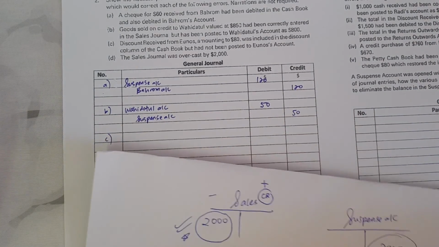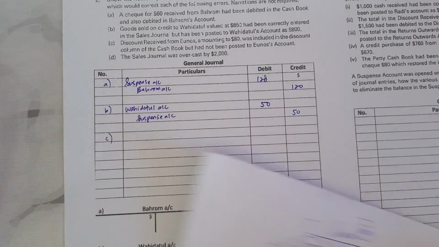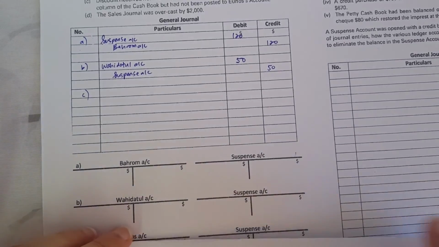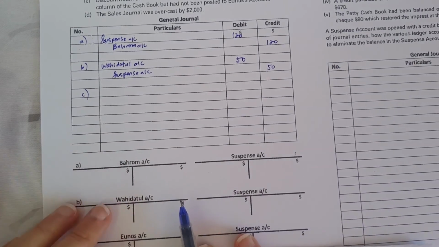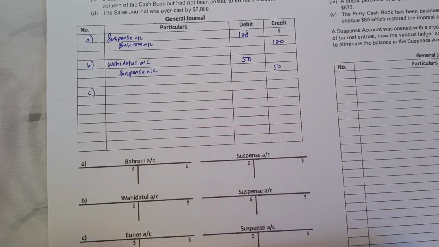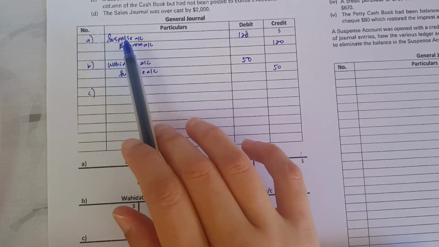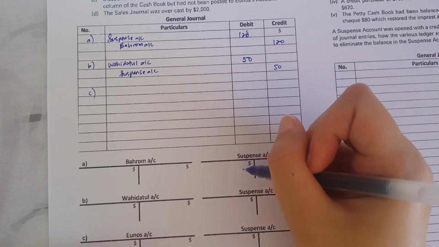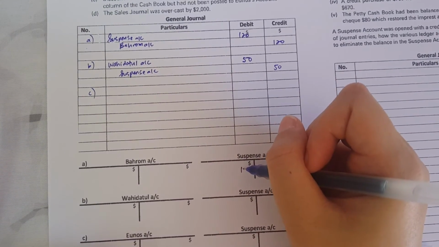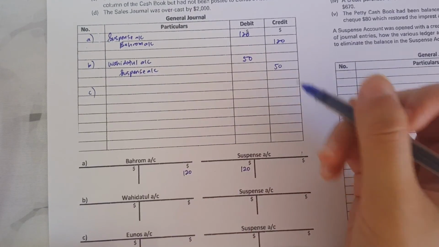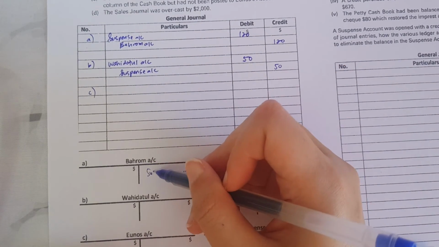Now the rest of it, just very quickly over here. This is again the same as you have done already for the T account. So debit suspense account and credit the other account. For the suspense account, you debit it 120 and you credit Baron with 120, and in Baron you write suspense account.